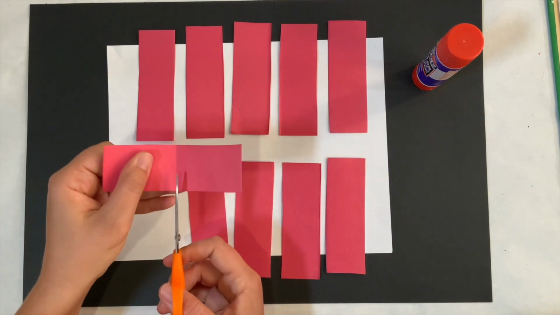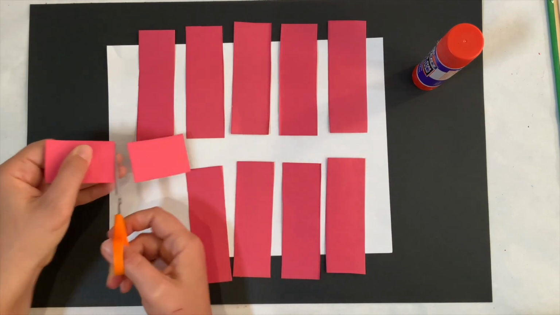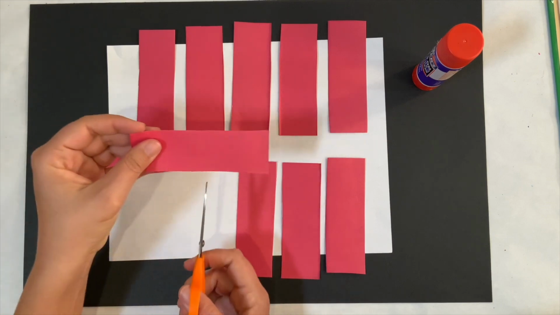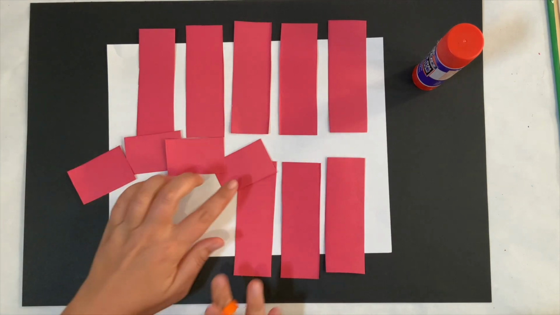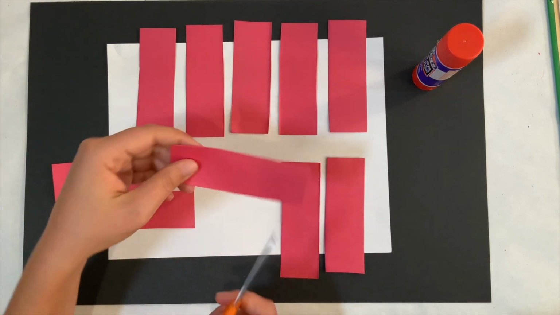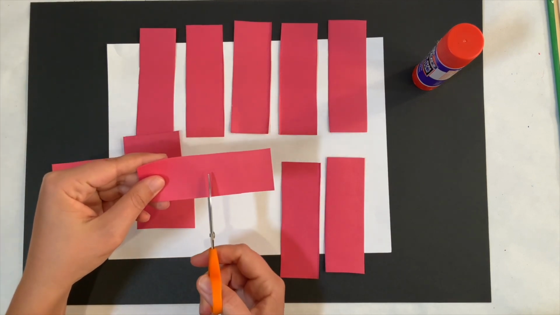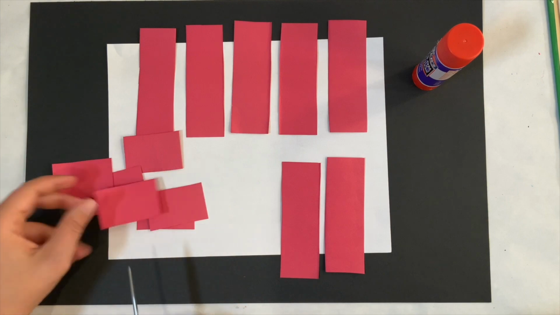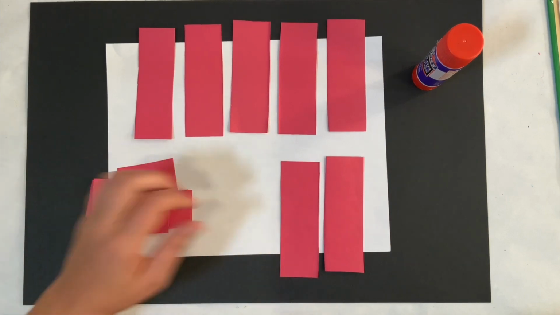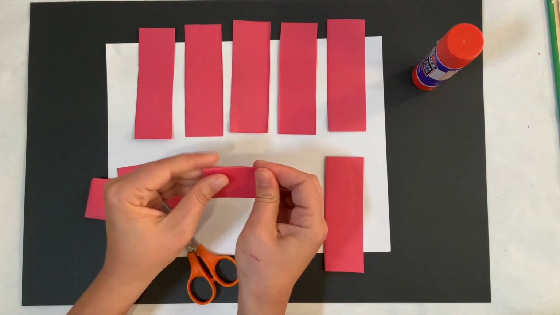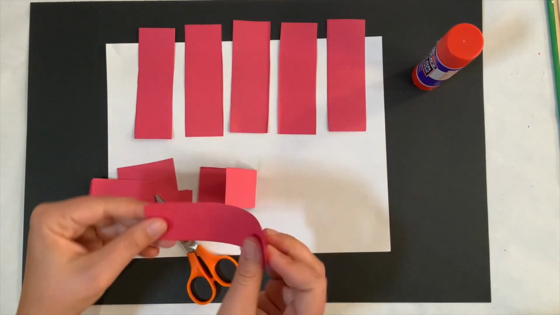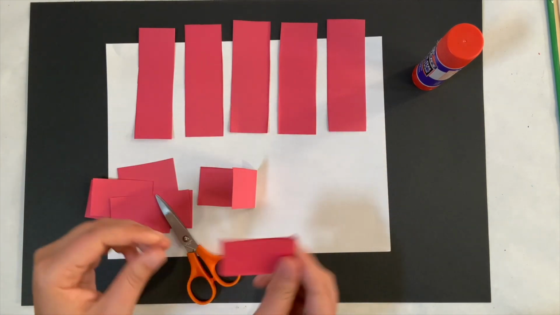Or if you are comfortable with scissors and you think you can do the half by just looking and estimating what the half would be, you can do it that way as well, making a little pile right here. Or if you want to, you can fold them all first, like little books in a row.